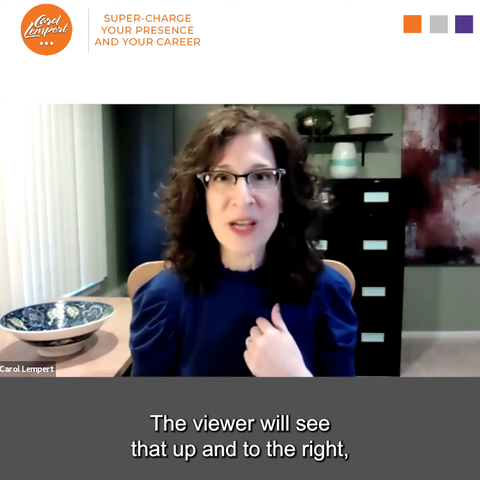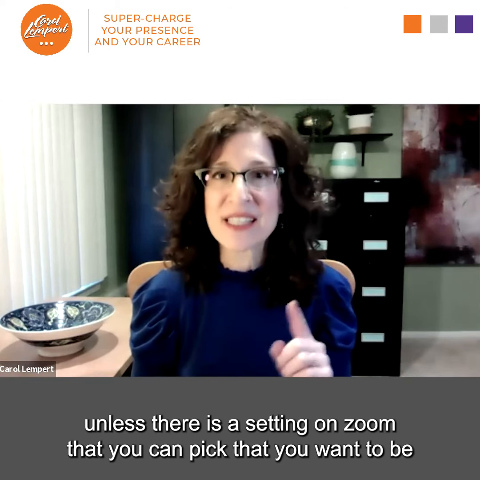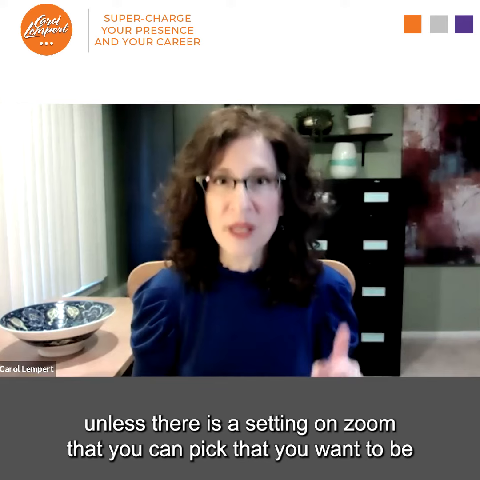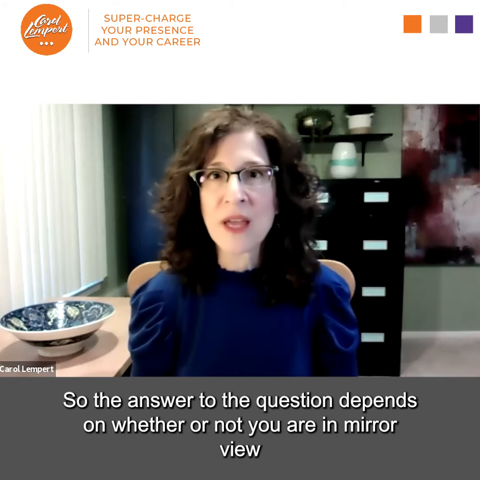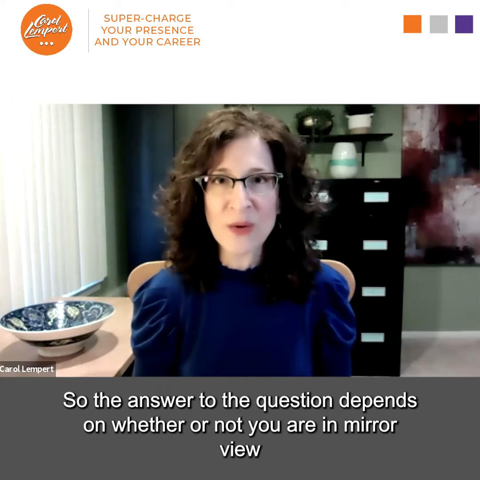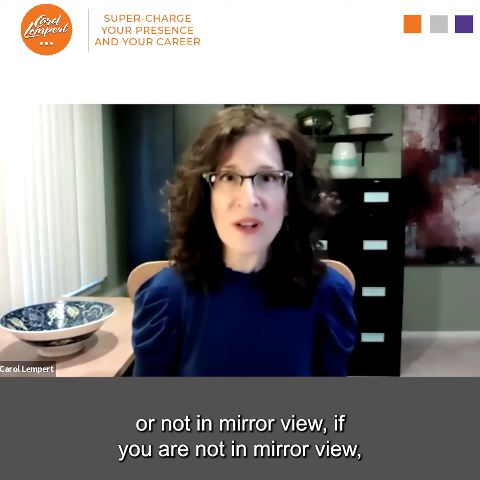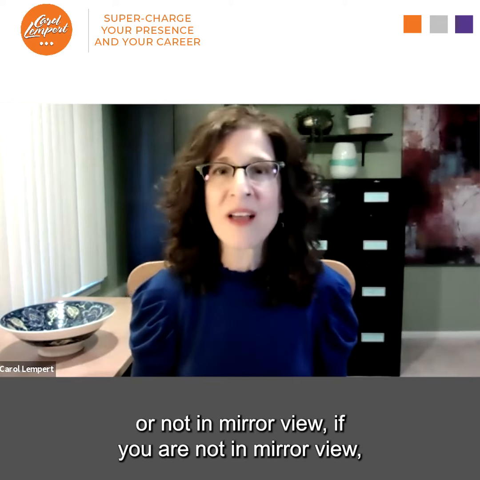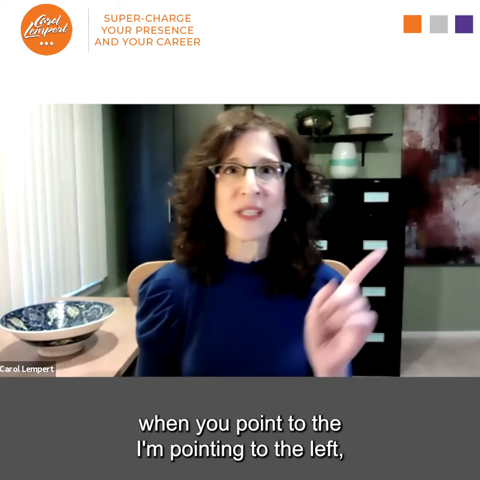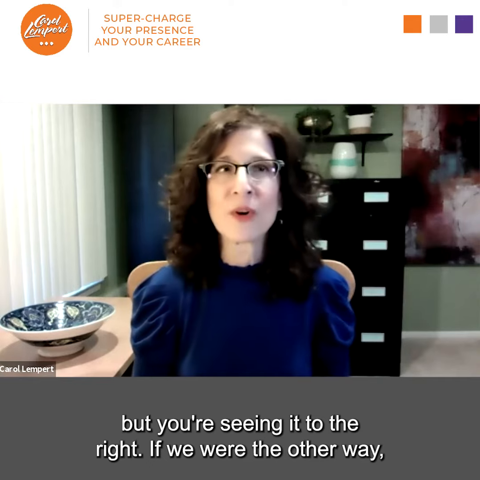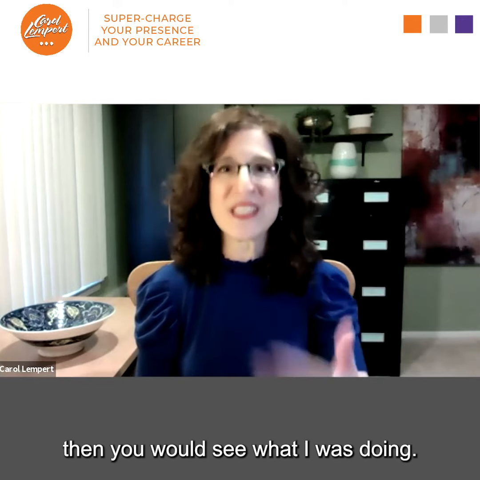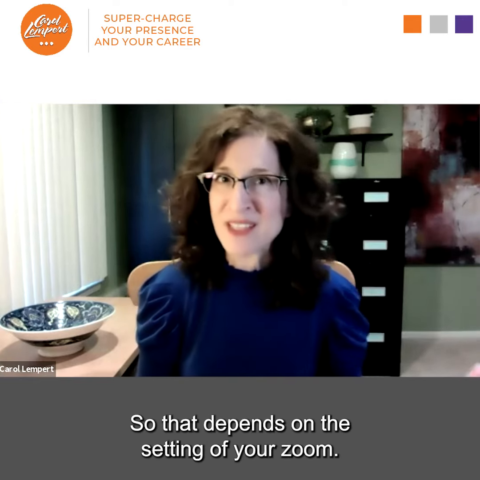However, the viewer will see that up and to the right, unless there is a setting on Zoom that you can pick that you want to be in mirror view or not mirror view. So the answer to the question depends on whether or not you are in mirror view. If you are not in mirror view, I'm pointing to the left, but you're seeing it to the right. If we were the other way, then you would see what I was doing. So that depends on the setting of your Zoom.